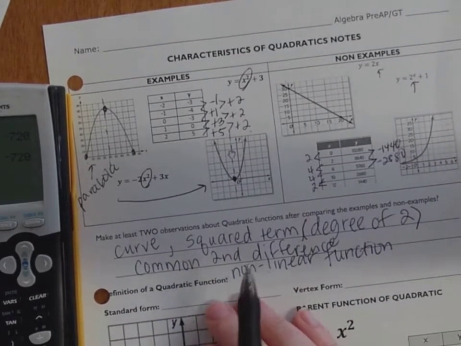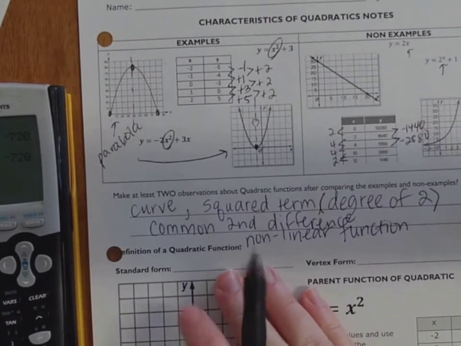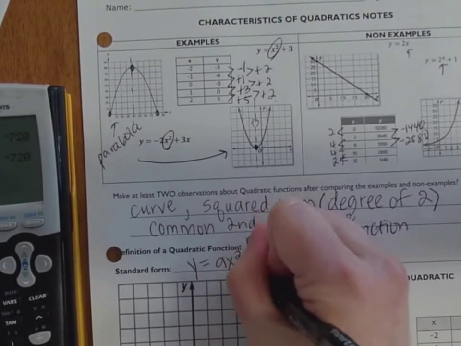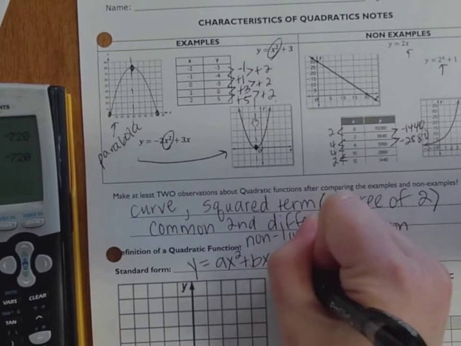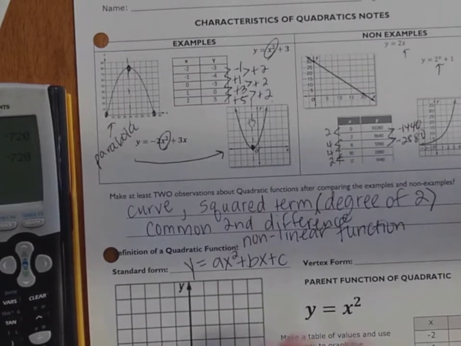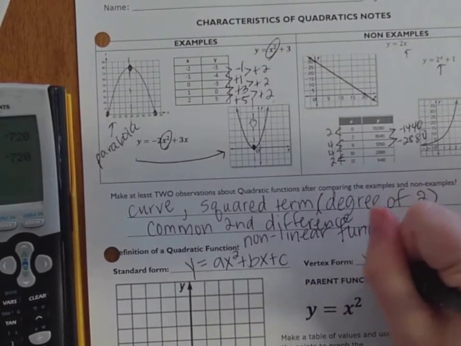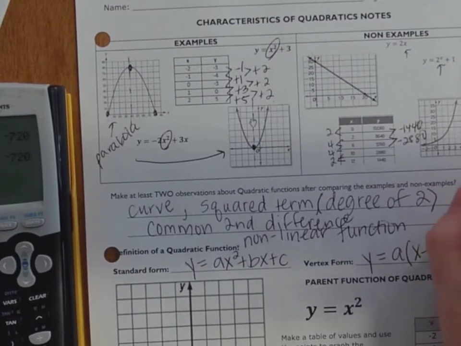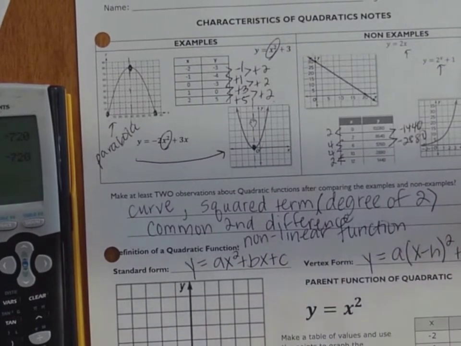You know the standard form of a quadratic. We've talked about it before. y equals ax squared plus bx plus c. Something you may not have gotten to in your textbook reading last night is vertex form. Vertex form is y equals a times (x minus h) squared plus k.